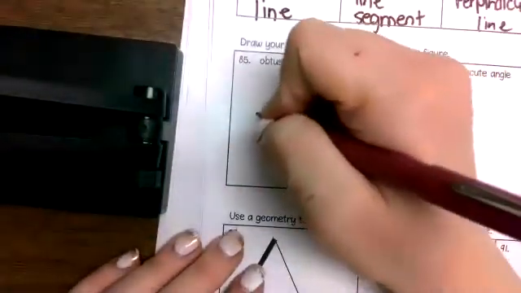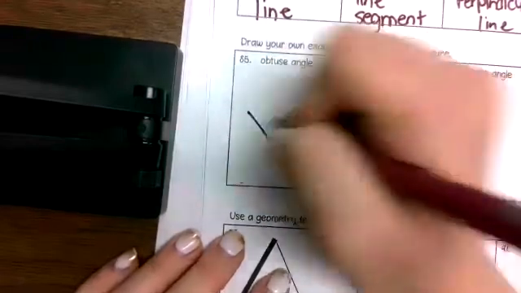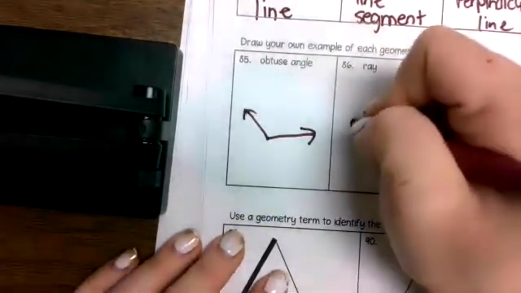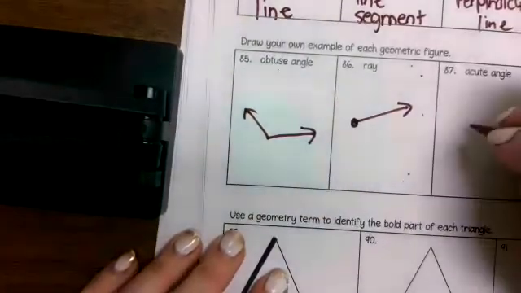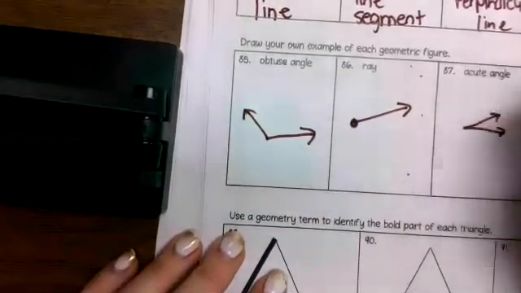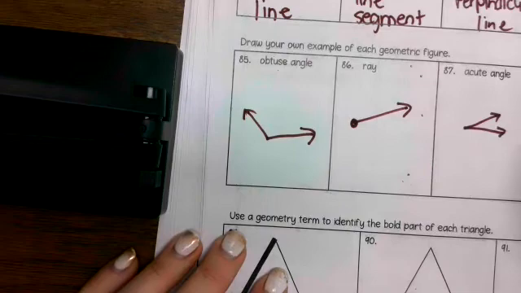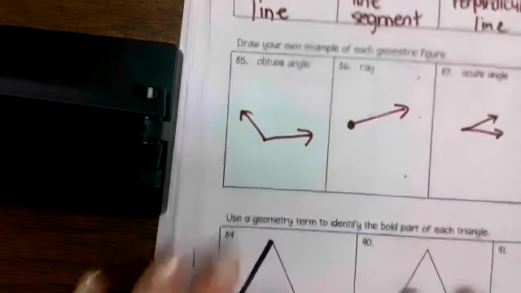For an obtuse angle, you want to make an angle that's bigger than 90 degrees. So I'm going to make this angle. A ray is a dot with an arrow on the end. An acute angle is cute, it's tiny. And then parallel lines do not cross. They can be in any direction. They just do not cross. Make sure you get those arrows on the end.